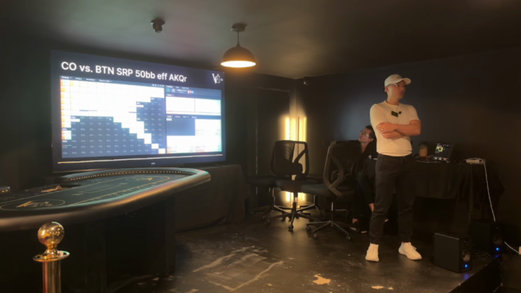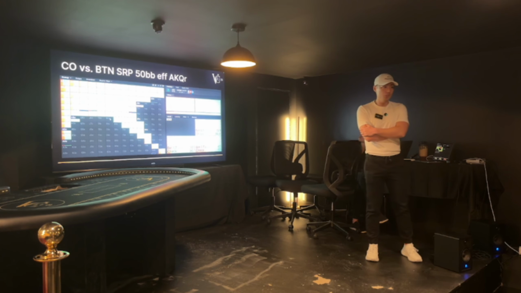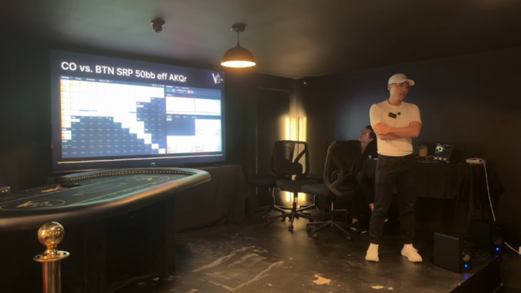It does come down to, yes, their range is quite narrow, especially compared to ours. Especially when we're raising from late position, our range is pretty wide, right? We don't have to have an ace, king, or queen in our hand, and even if we do, queen is like bottom pair here. So our range is wide compared to them. They're going to be calling with a lot more of these broadways.